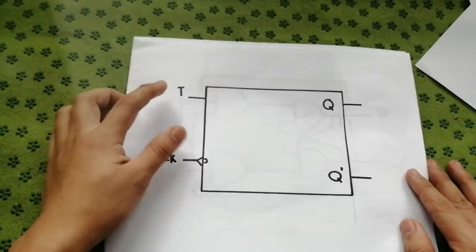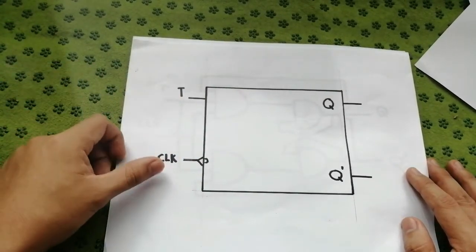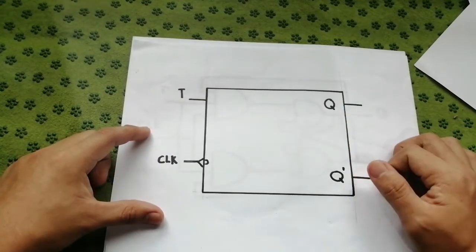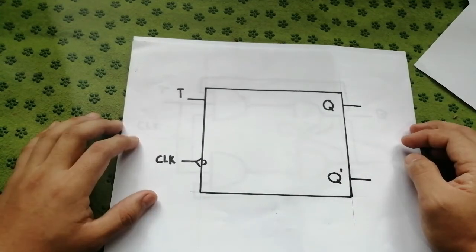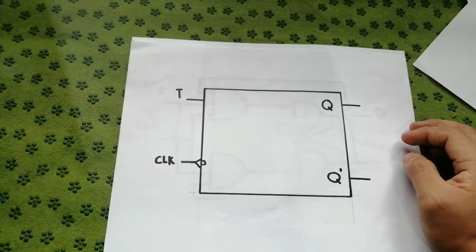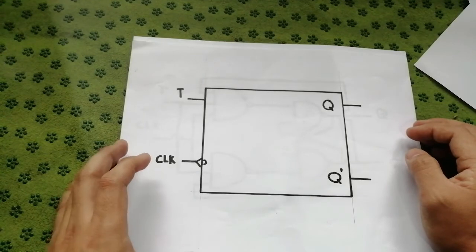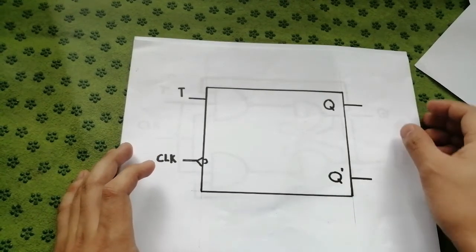This right here is the trigger, and right here is our clock. The Q here signifies our output, and this Q prime signifies the inverse of our Q. To expand the diagram further and let us visualize how the circuit works, here is the logic circuit diagram of the T flip-flop.